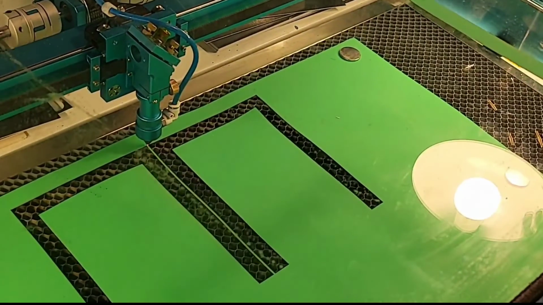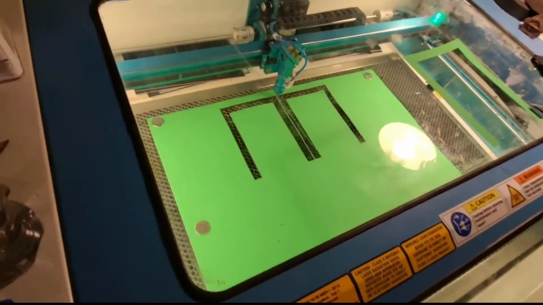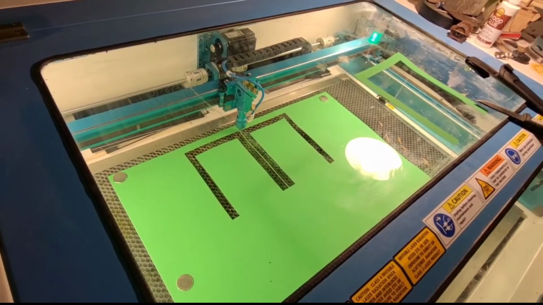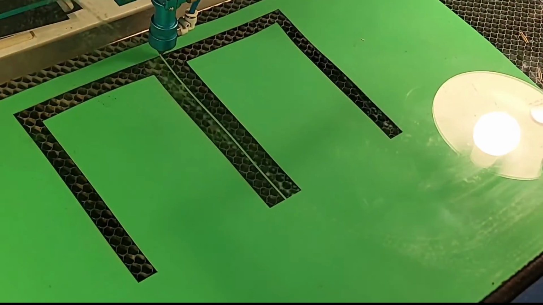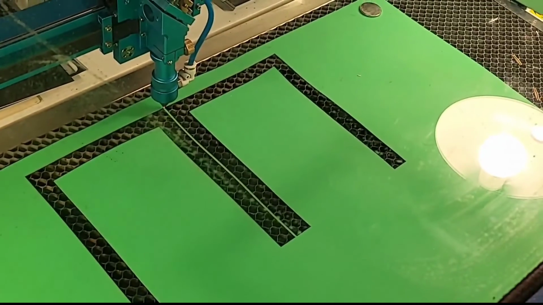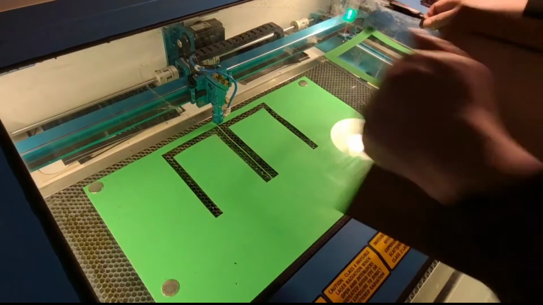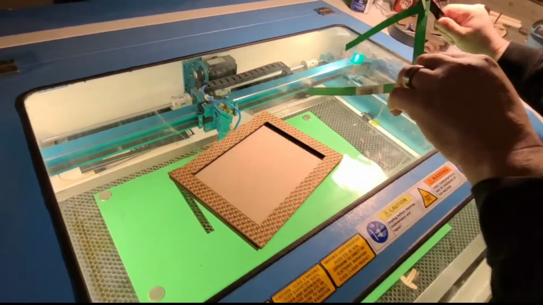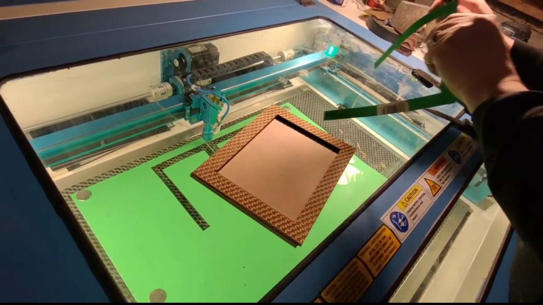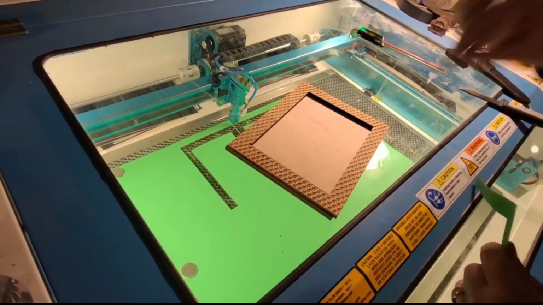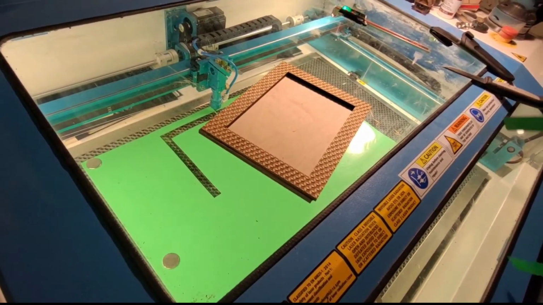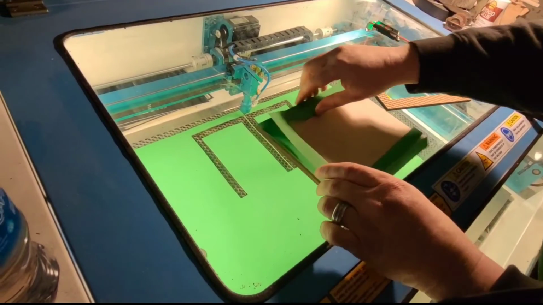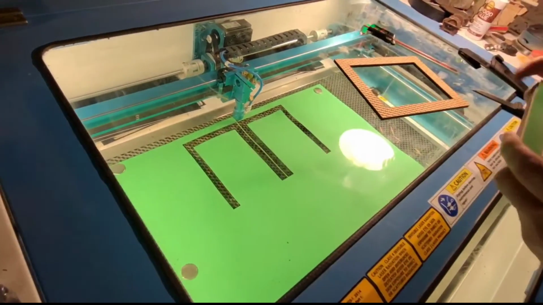It's less than a millimeter. It's about 3/4 of a millimeter, which this paper is what? 0.28 millimeters. So, which means when we add the glue and compress it, we're only going to have about that space. So I think we do need to double it, right?